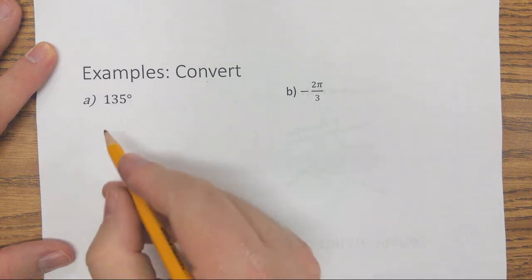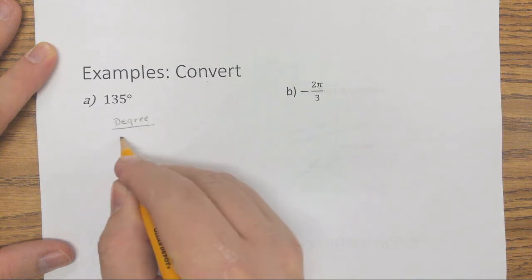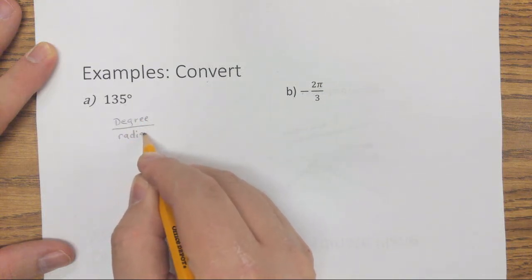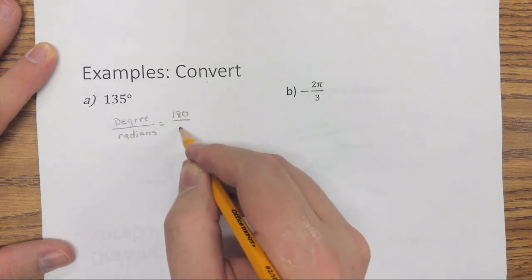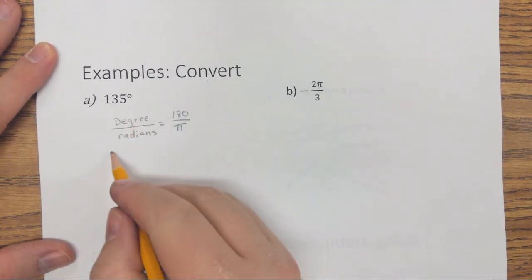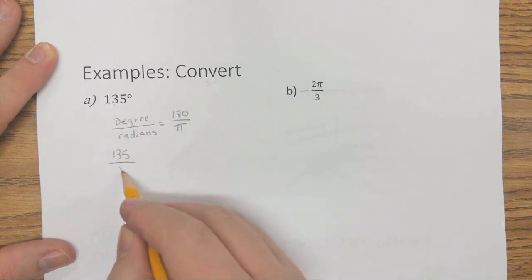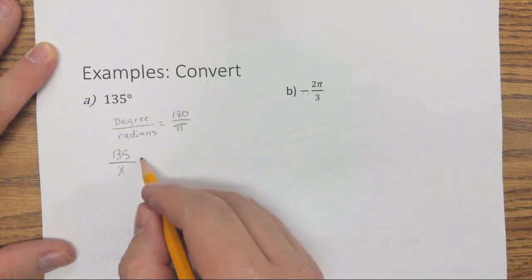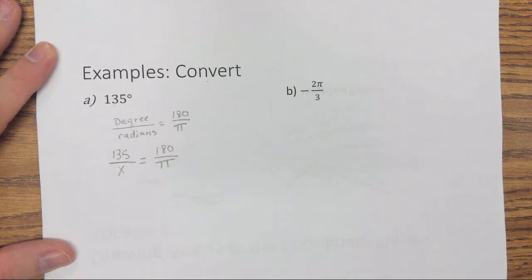Remember, our proportion is degrees over radians, and that's equal to 180 over pi. Our degrees is 135. Our radians, that's what we're trying to find, so we don't know that, and that's equal to 180 over pi. Now I'm just going to solve for x.